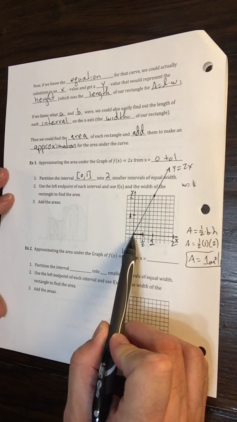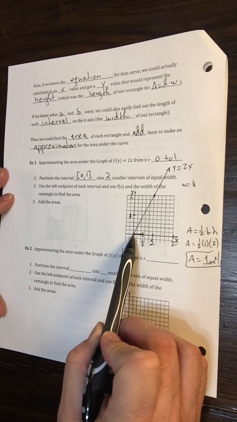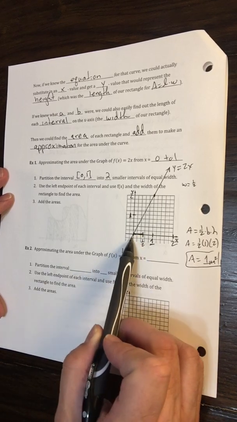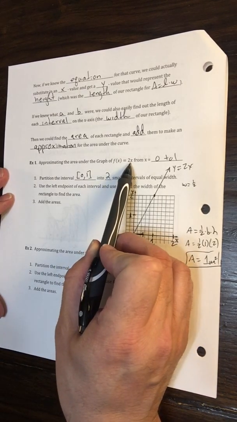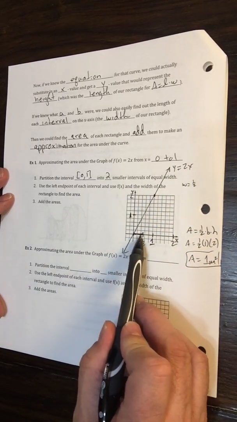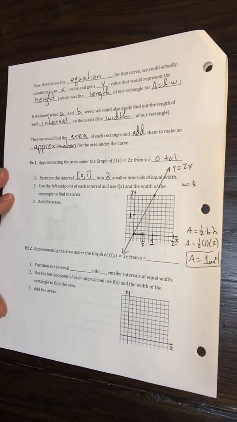Well, the left interval is 0. I can see that it actually strikes this thing right here, but I'll play along with the process. I need to find f of 0, so put 0 in. 2 times 0 is 0. So what I have right there is actually the height of my rectangle. It's not going anywhere.